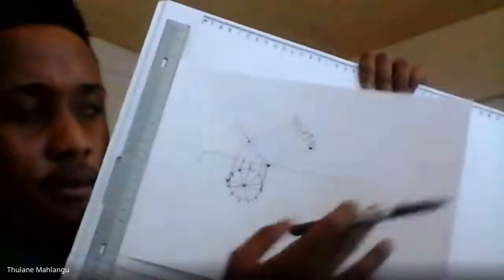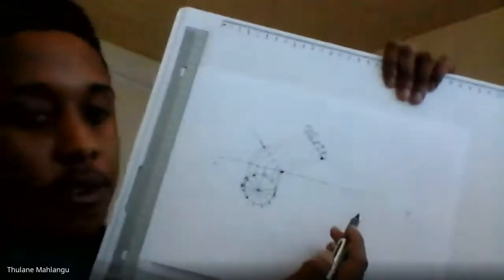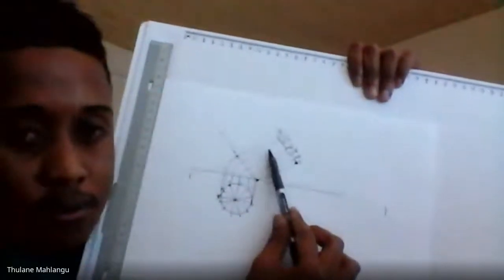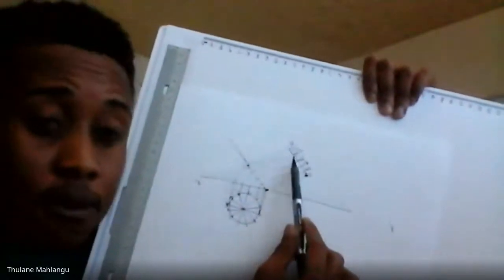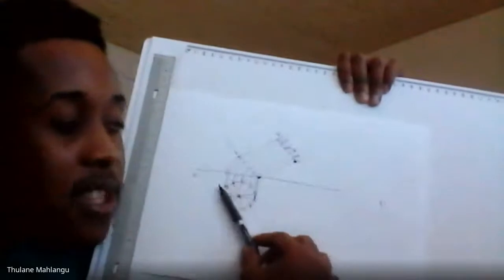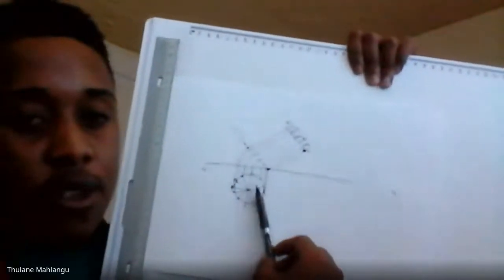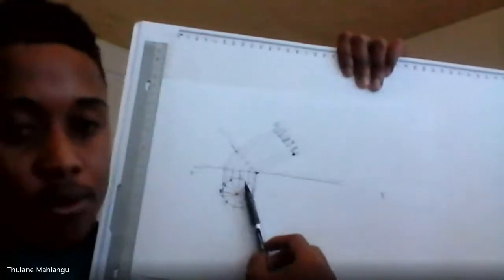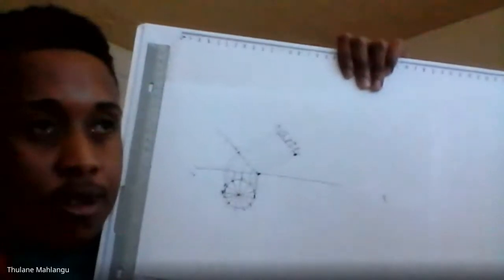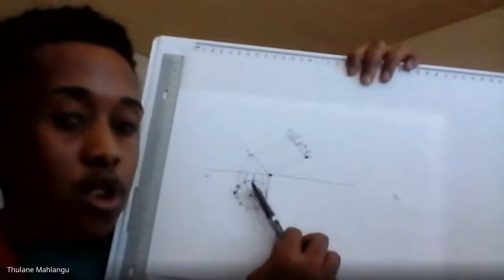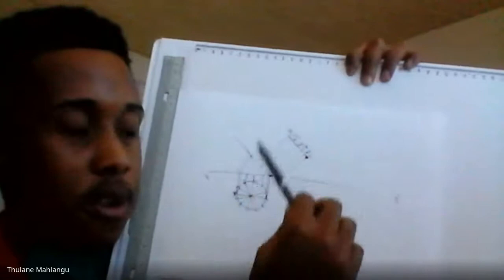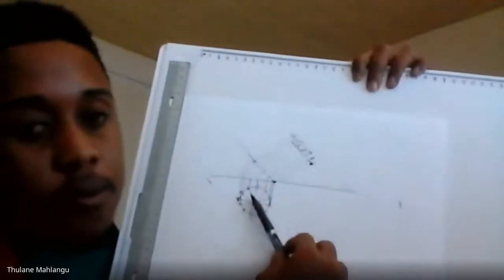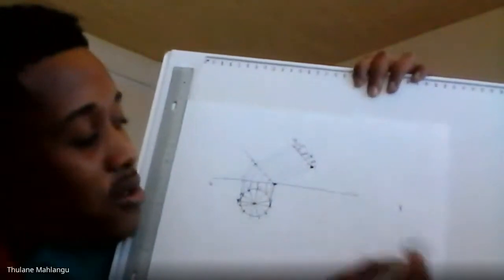So from this part, now because you have your cylinder in the front view, you have to scribe the top view. Remember, this is not your top view. This is not the actual top view. This is the help view or the help drawing. This is not your top view. Now you have to scribe your top view. So how do you do that?